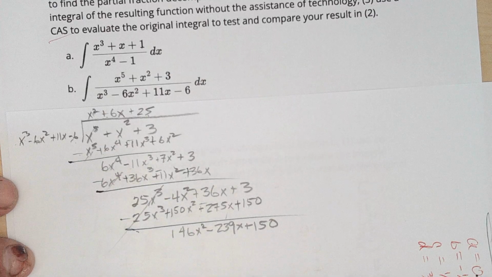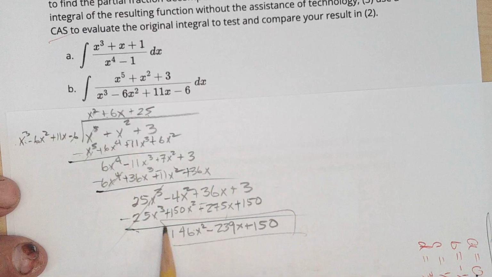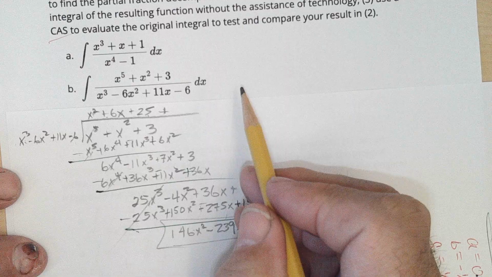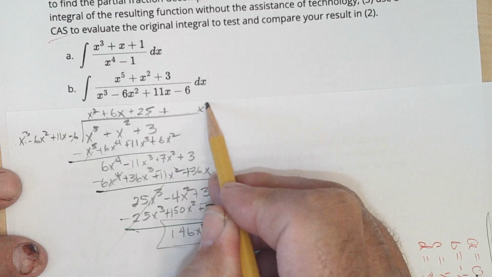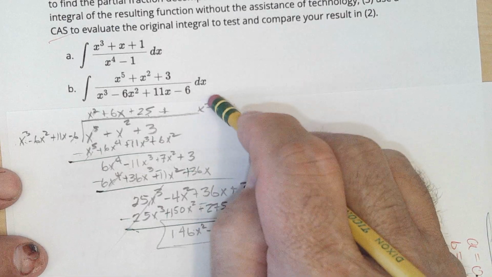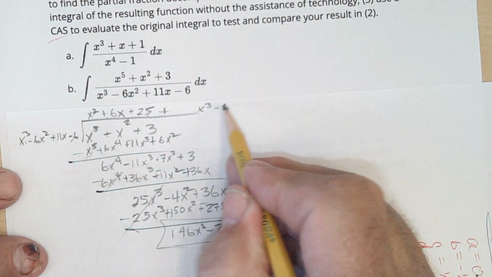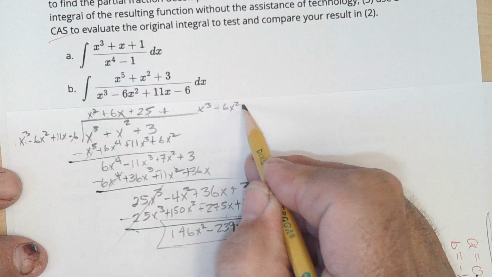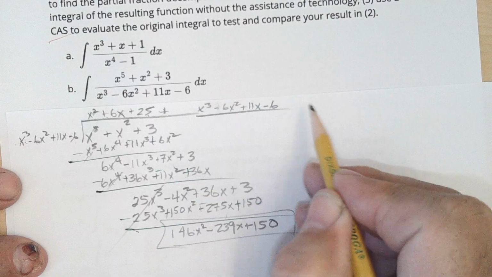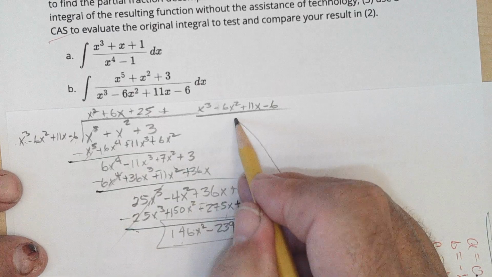I think that's right. This won't go in there, so this is my new denominator of this part. X to the third minus 6x squared plus 11x minus 6 divided by that.